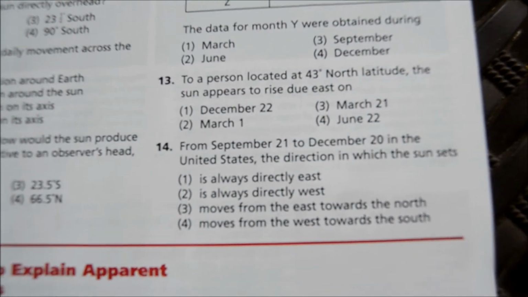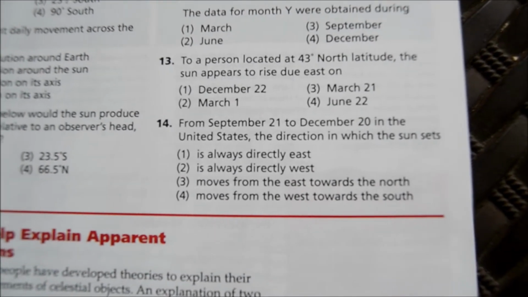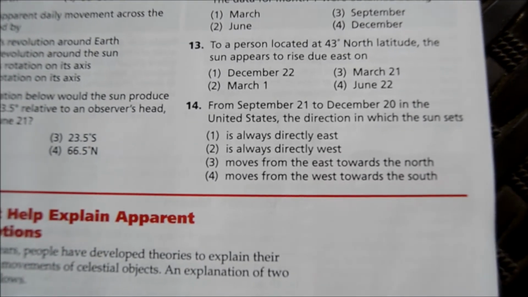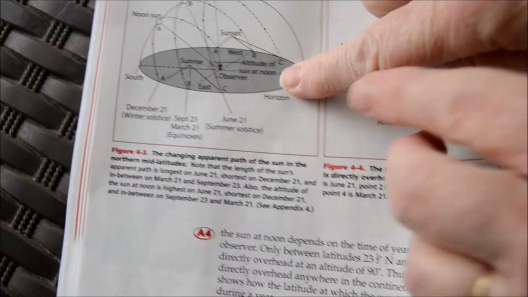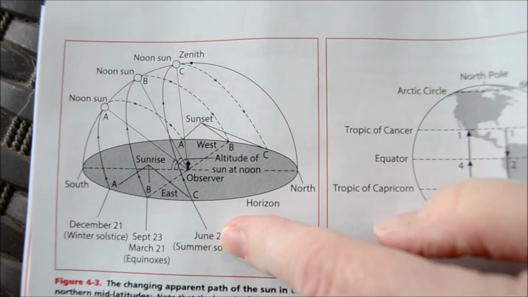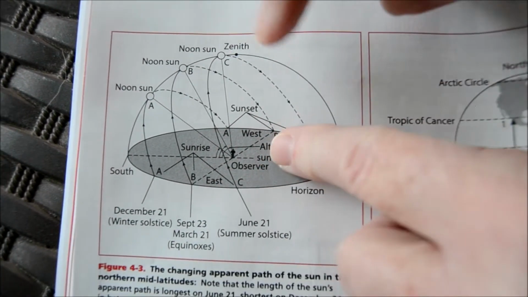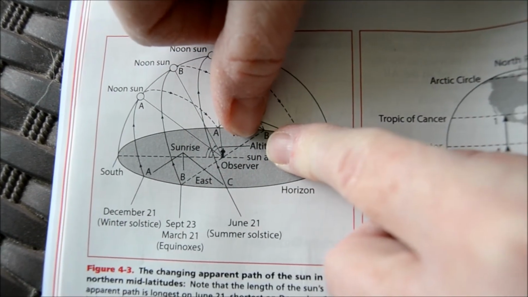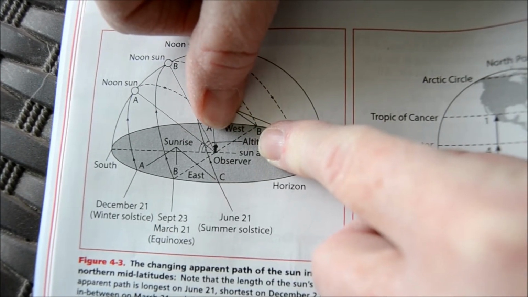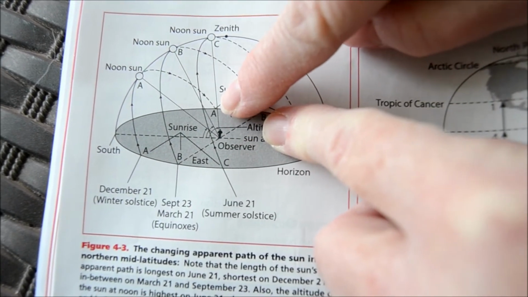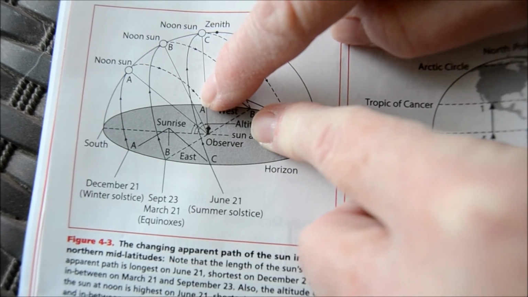From September 21st to December 20th in the United States, the direction in which the sun sets... Back to the diagram. So, if I'm looking at this, after I have my equinox, end of September I'm moving this way. End of September, October, November, December 21st, I'm down here, it's my lowest.